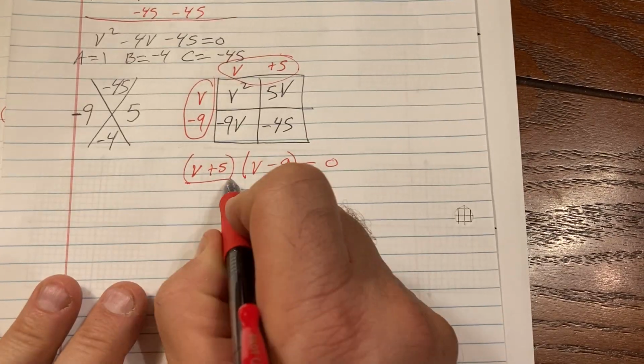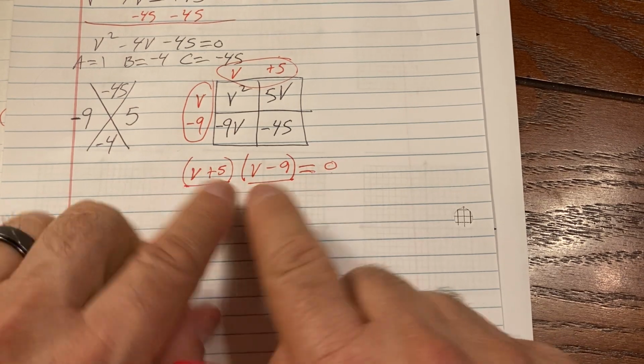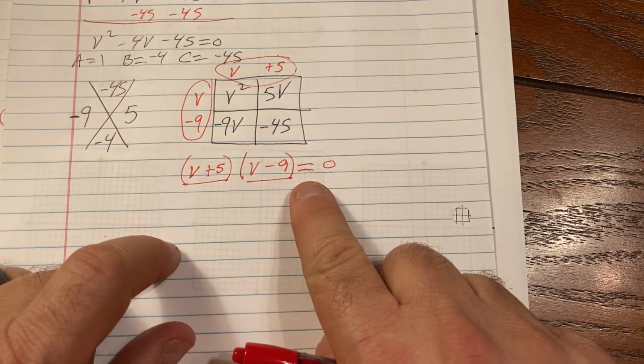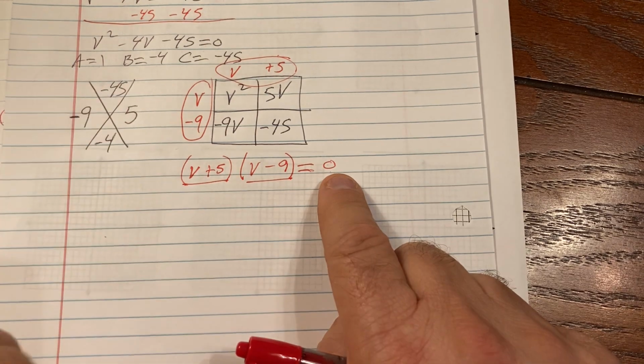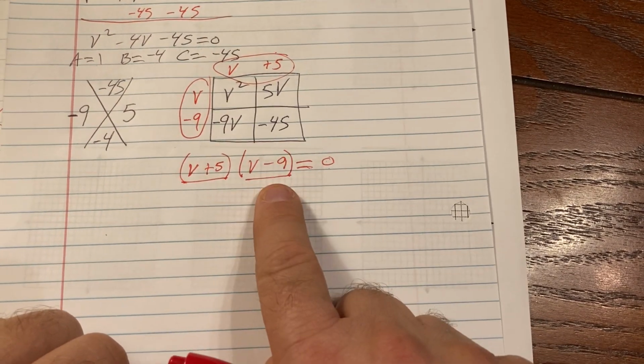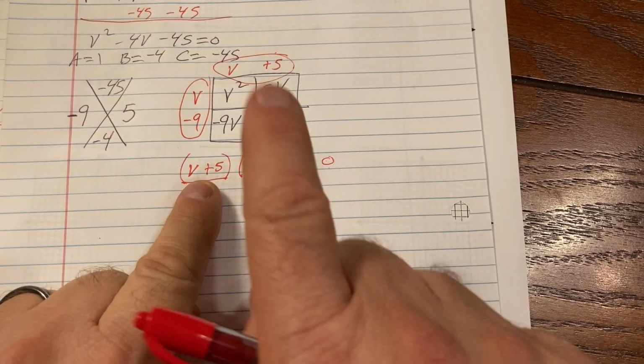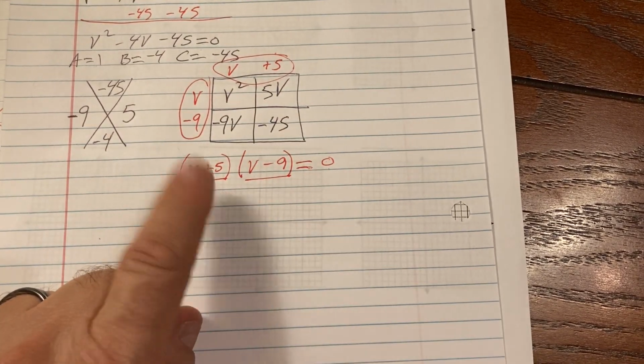This chunk times that chunk equals 0. When you multiply any pieces of junk, two pieces, five pieces, I don't care, and your answer is 0, then you set all those pieces equal to 0. In this case, you've got 2 pieces. Set that piece equal to 0.